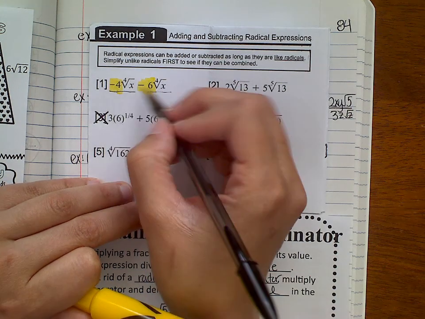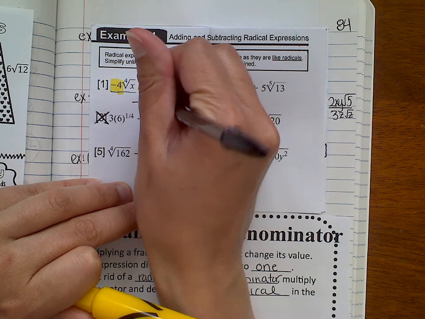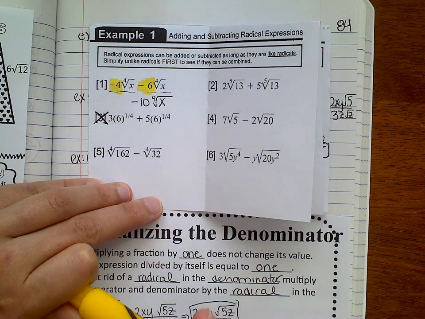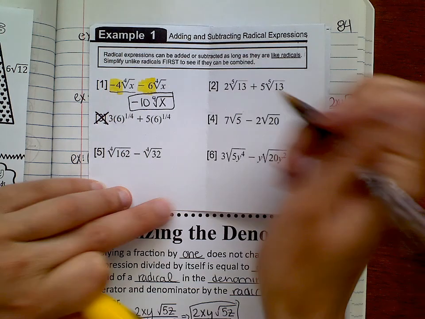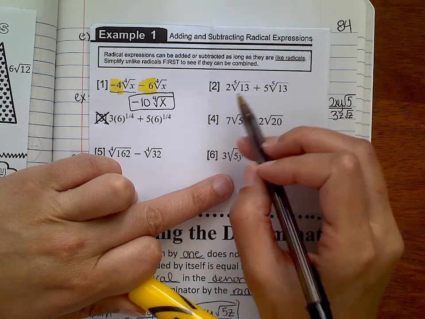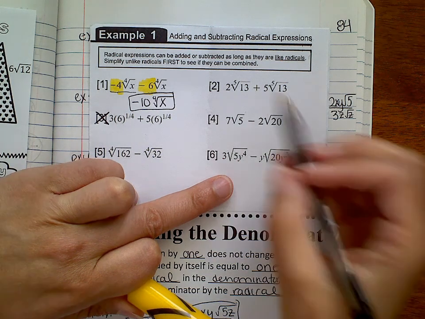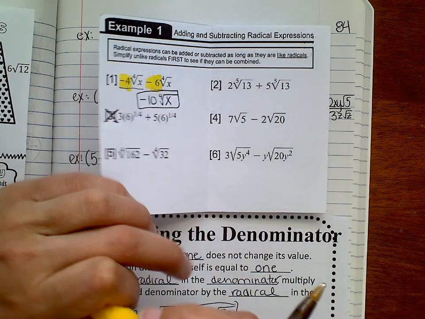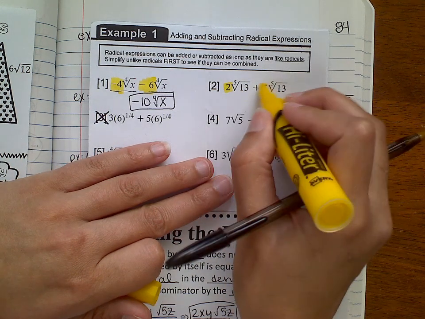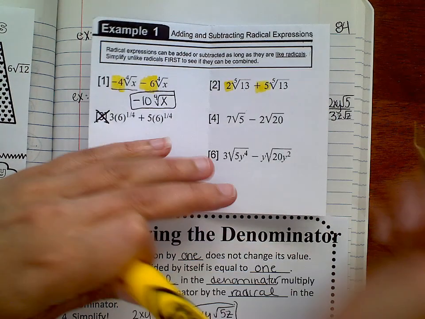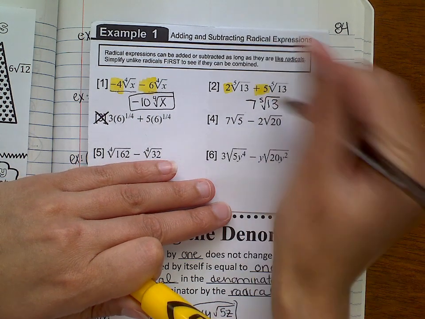So I have -4 and -6 here for -10. And then I just bring the 4th root of x down. And that's it. Similarly on number 2, I have the 5th root, so they are the same index, and 13 and 13. And 13 is as small as it can get, so since they're the same, we just look at the numbers out front. We got a 2 and a 5 for 7 5th roots of 13.